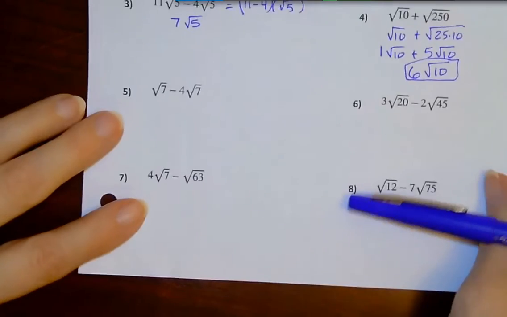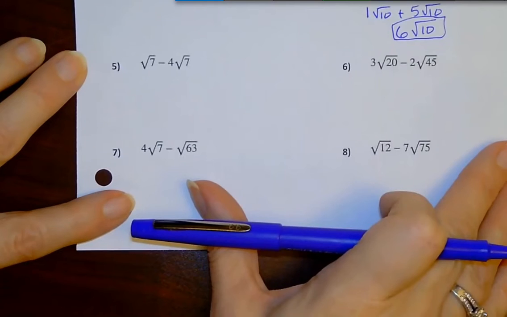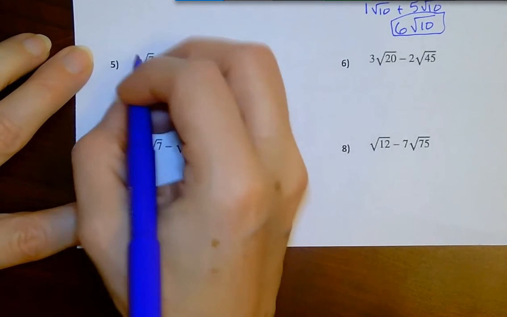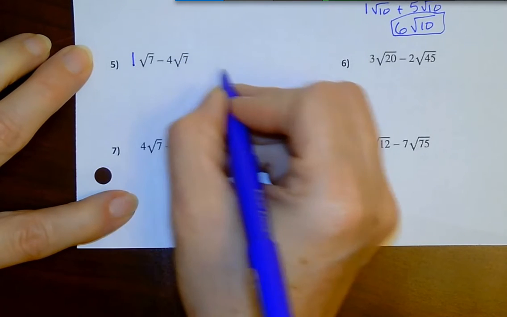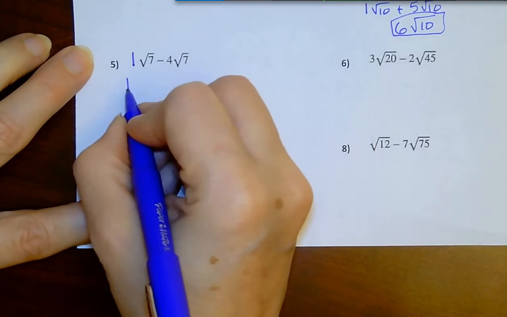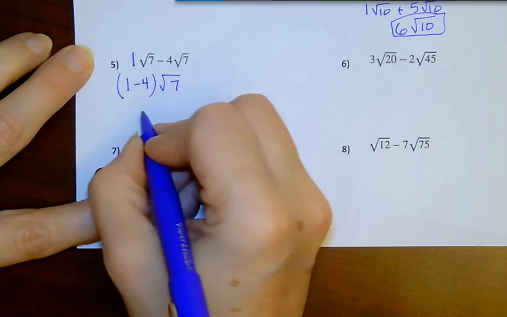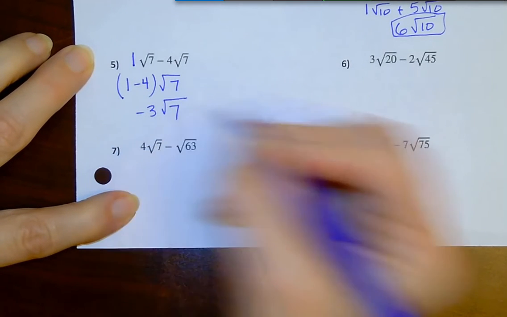Alright, let's take a look at number 5. I have the square root of 7 minus 4 times the square root of 7. So I have 1 of them minus 4 of them. So this is 1 minus 4 roots of 7. So it's negative 3 roots of 7.